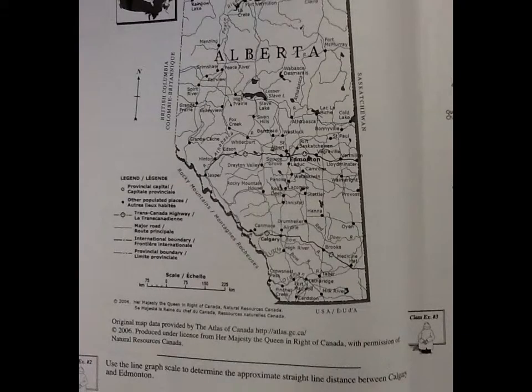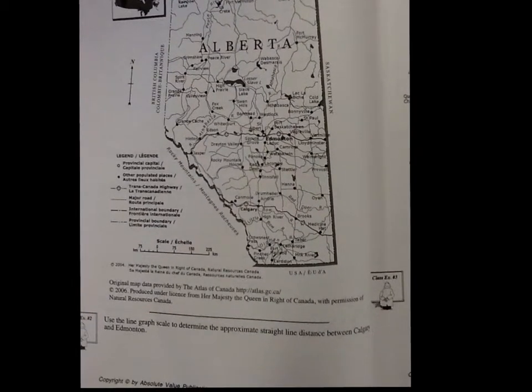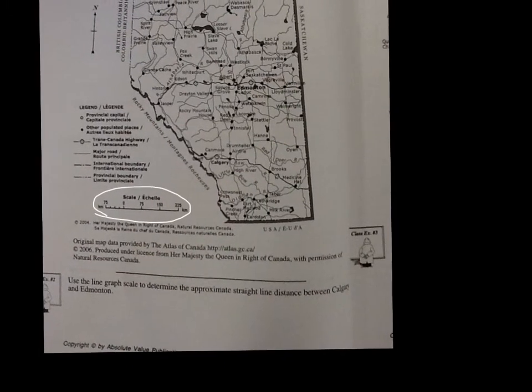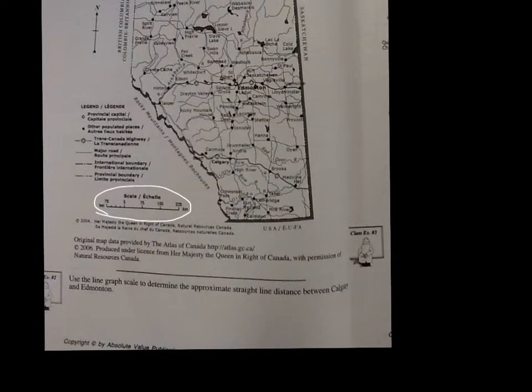Okay, here we are into maps. So this is probably where you're more used to seeing scales. So here we have the first scale. Okay, 1 centimeter is equal to 75 kilometers. It says use the graph to determine the approximate straight line distance between Calgary and Edmonton. So again, you can measure it. And where is Edmonton here? There it is, to Calgary, which is there.